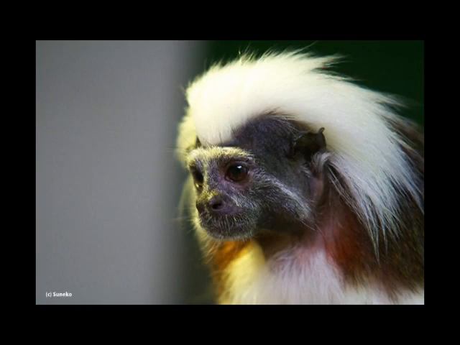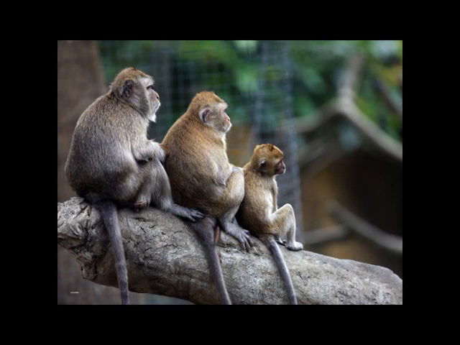The cotton-top tamarin lives in secondary wet and dry forest, as well as low vine tangles from sea level up to 1,500 metres. The mandrill lives in primary and secondary dense rainforest, gallery and coastal forests. And finally, the long-tailed crab-eating macaque lives in primary, secondary, coastal, mangrove, swamp and gallery forest up to 2,000 metres high.